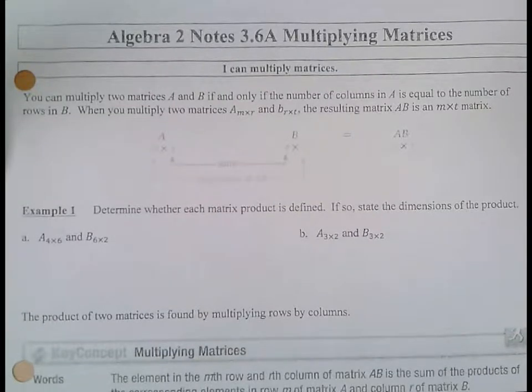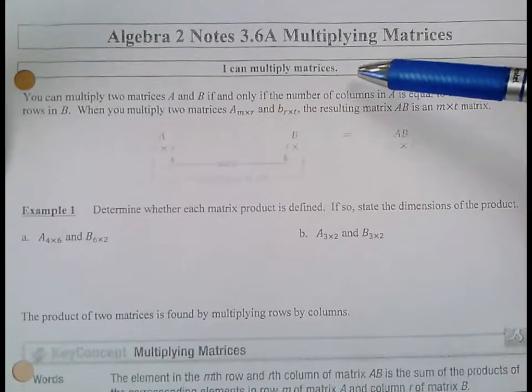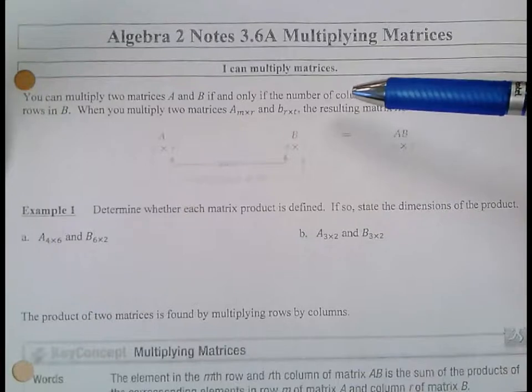Multiplying matrices is more of a process than adding and subtracting matrices. It's not as simple as just multiplying the corresponding elements. So it's important that as we go through this, you really do understand that process, or you will be totally lost. So the first part we are looking at is making sure you understand when you can multiply matrices.